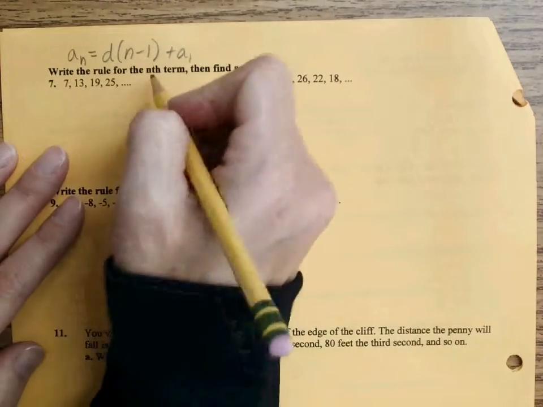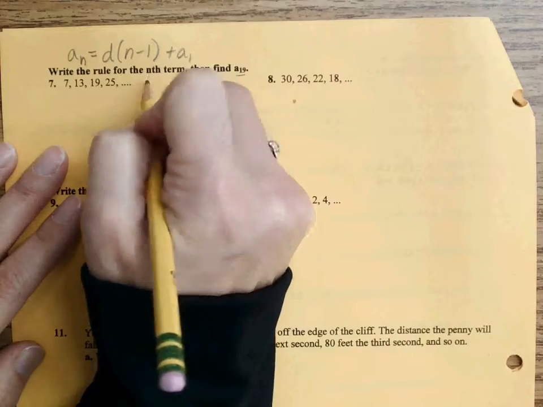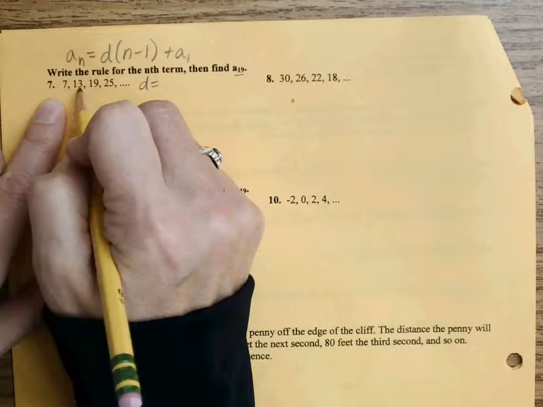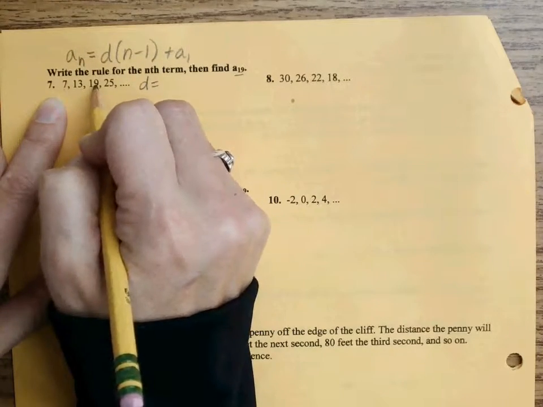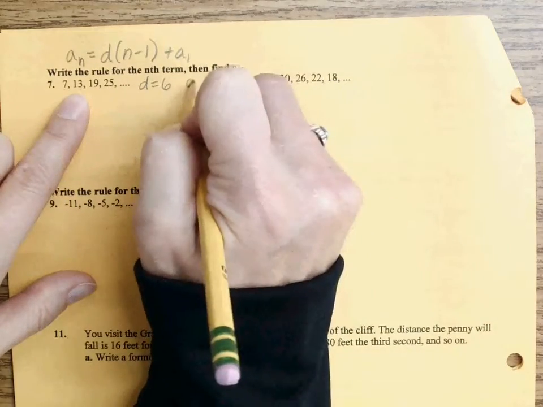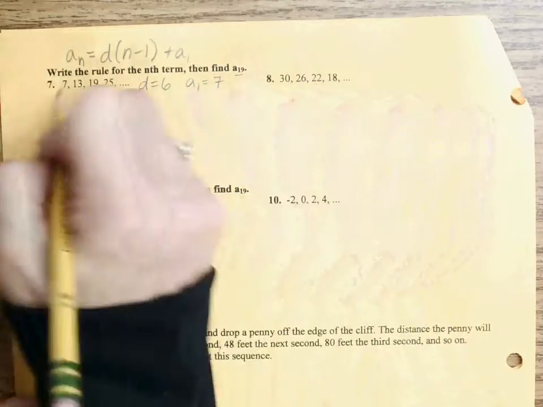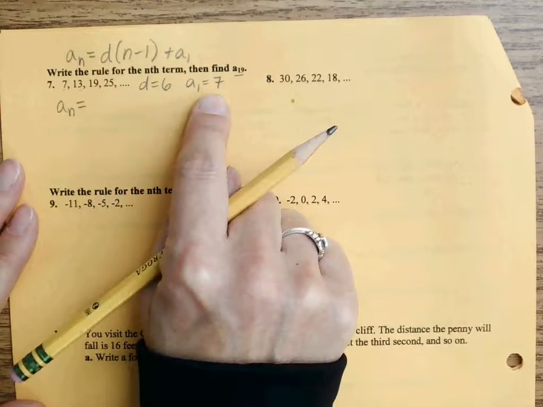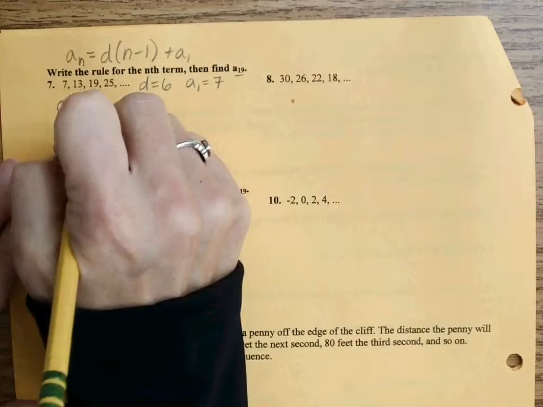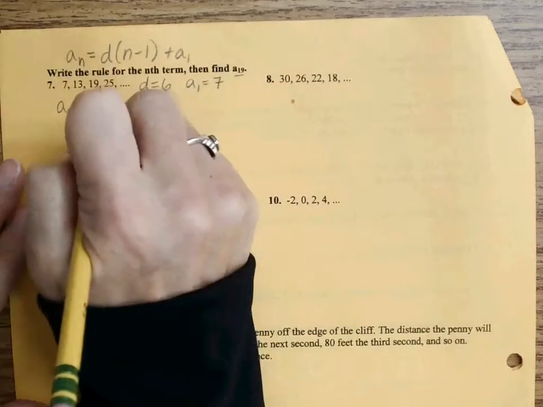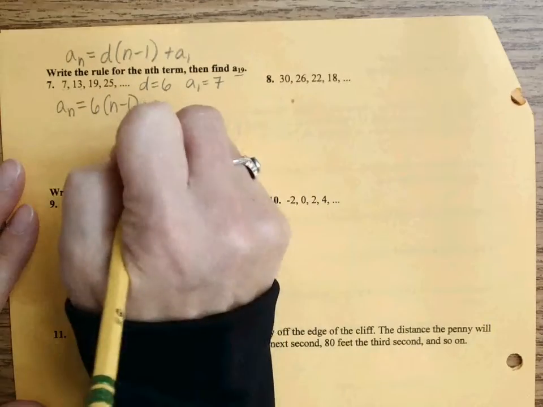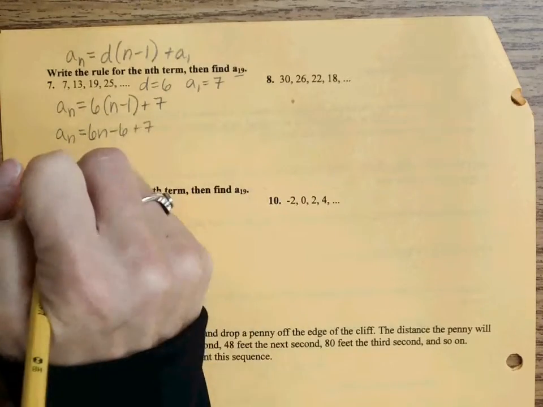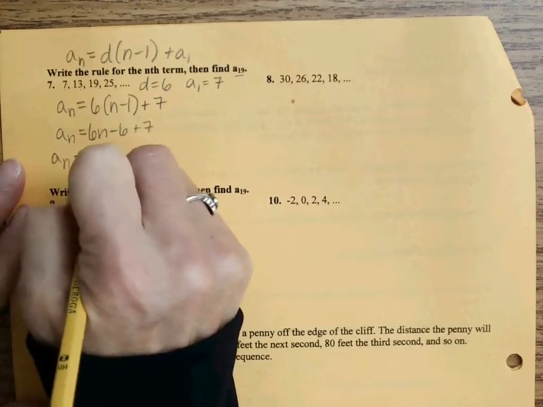Let's identify some key information from problem number 7. The common difference: from 7 to 13 I add 6, and from 13 to 19 I keep adding 6, so my common difference is 6. Then my first term is 7. I want this information written down so we have it when we plug everything into our formula. We write the common difference times n minus 1, plus your first term. Then we simplify: 6n minus 6 plus 7, so a sub n is equal to 6n plus 1.